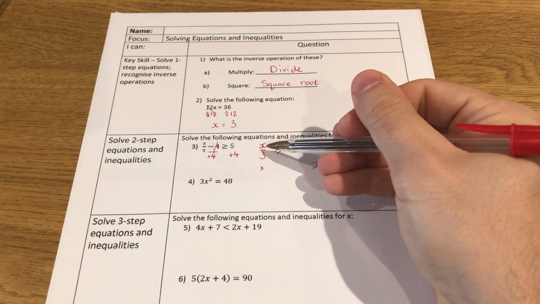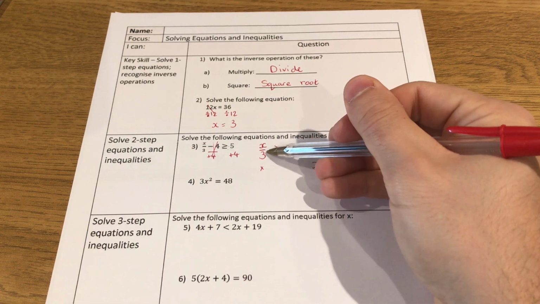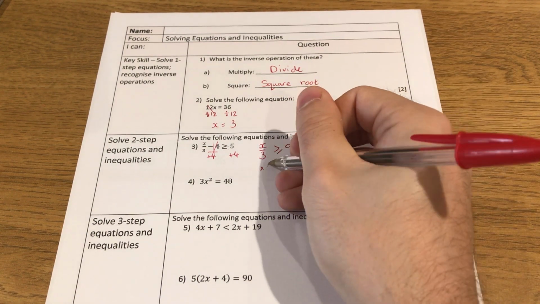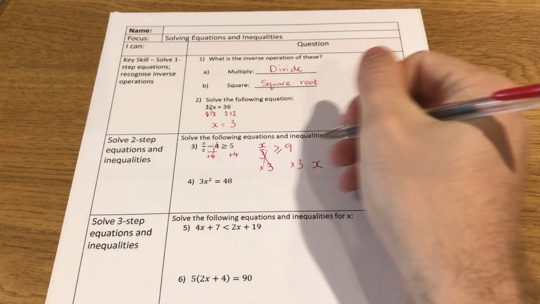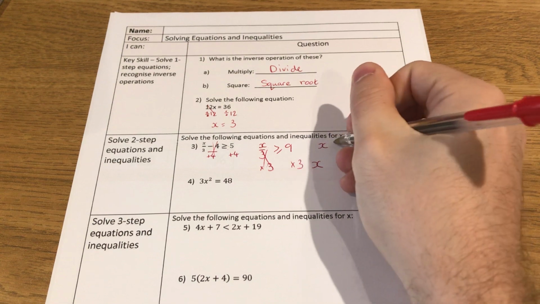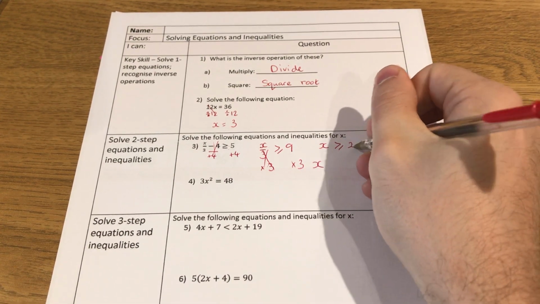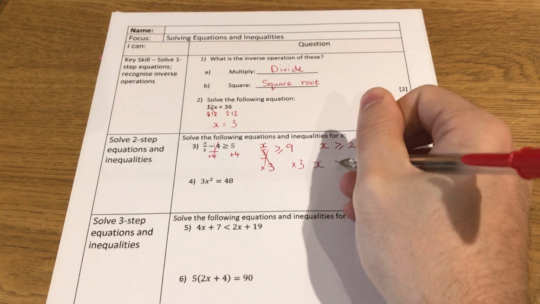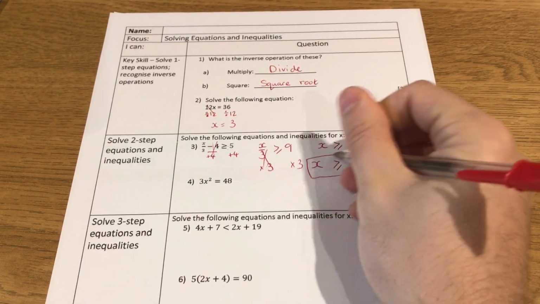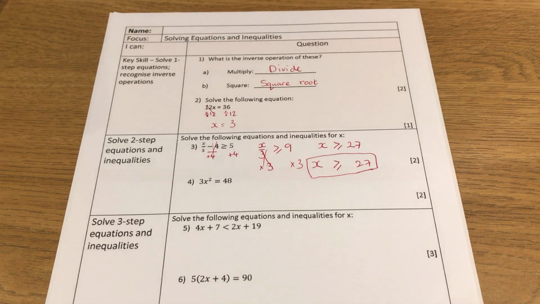I mean, it is a fraction, but it essentially means x divided by 3. So we times by 3 to do the inverse of the divide, and that cancels that out, that's the whole point. We're left with x is bigger than or equal to 27. And that's what I mean. You can't just write the answer 27, done. You need the whole part for this one. Anything with an inequality sign, you need the whole thing.